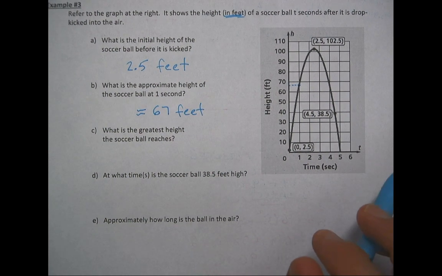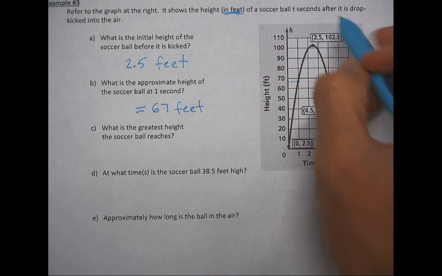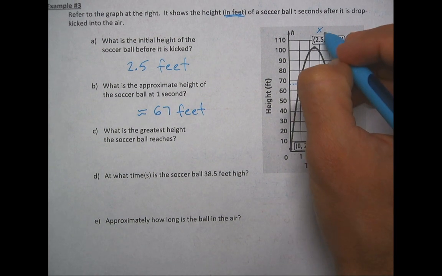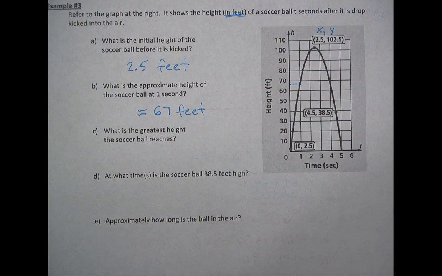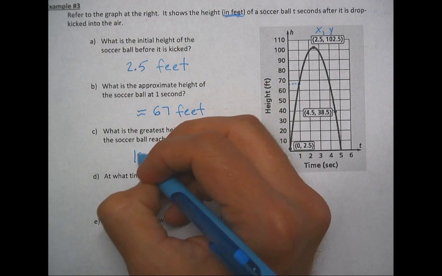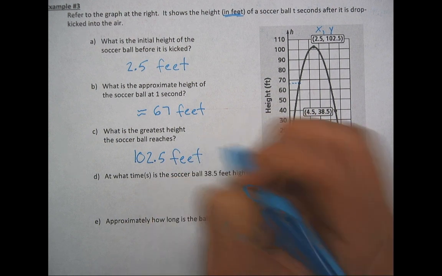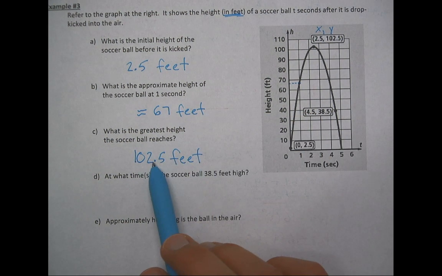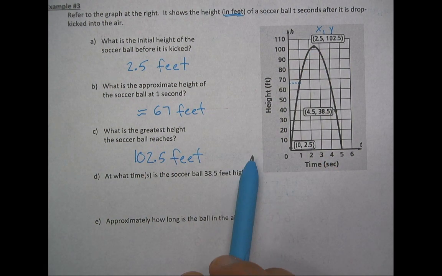What is the greatest height the soccer ball reaches? So that would be the top. Now remember, the first number is your x, which is representing your time. So 2.5 is the time. Y is your height. Okay, and so that's the height that it reaches. And so it's 102.5 feet. And then if they said, how long did it take it to get to its highest point, you would say 2.5 seconds.